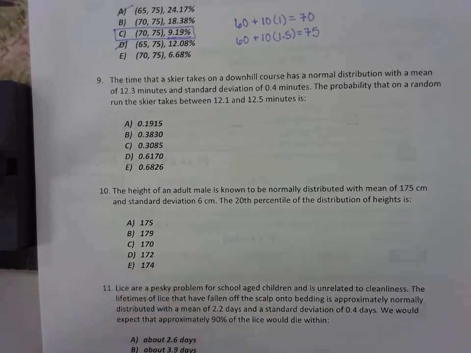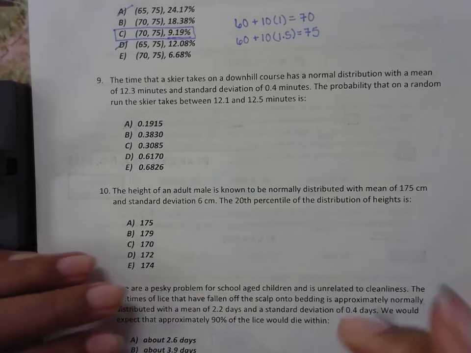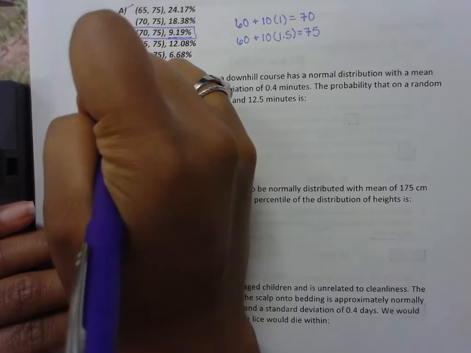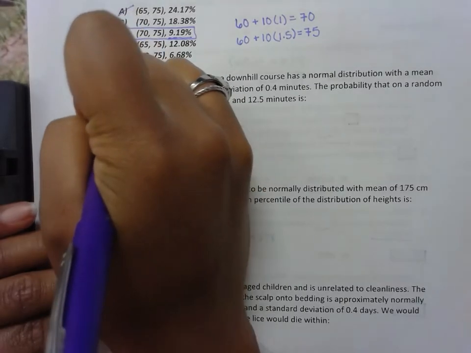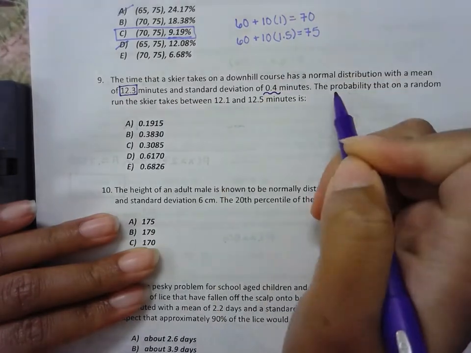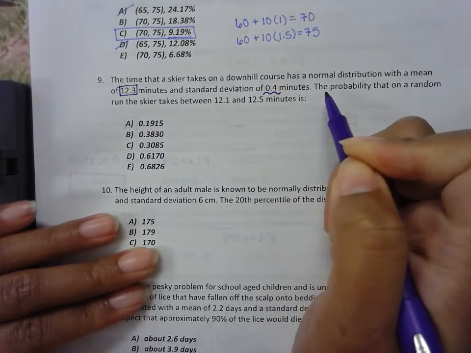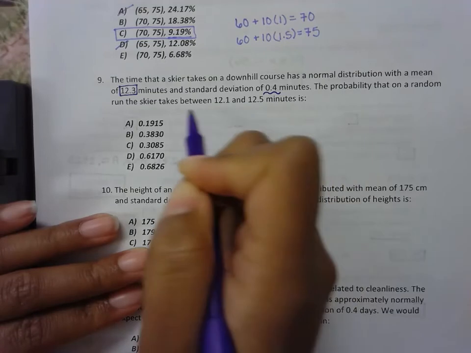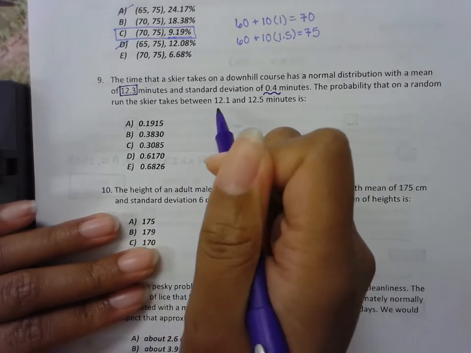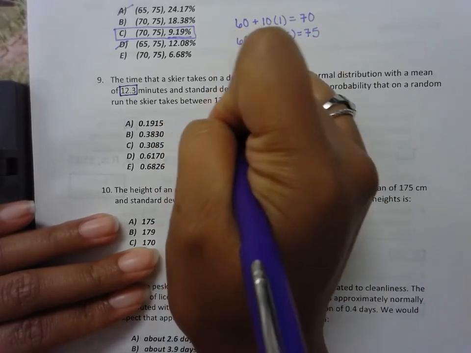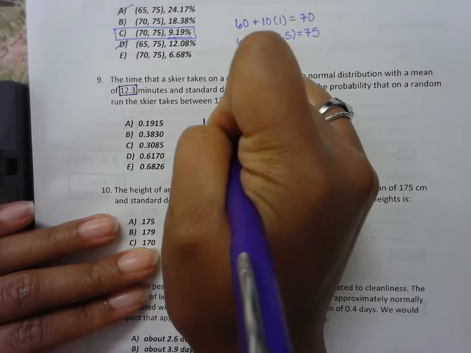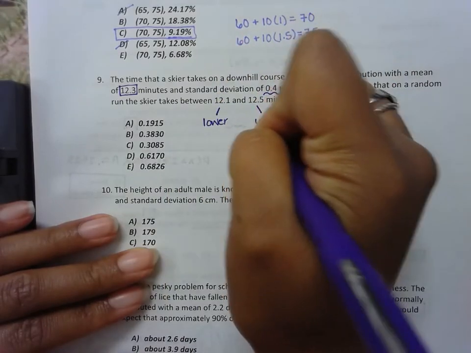Once again, looking for important information above all else. Mean, 12.3 minutes. Standard deviation, 0.4 minutes. And what are they asking us? The probability that the skier's time will be between two values. So this time they actually gave us two values. 12.1 represents our lower, and 12.5 represents our upper.